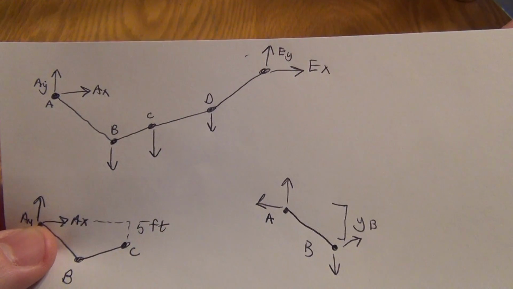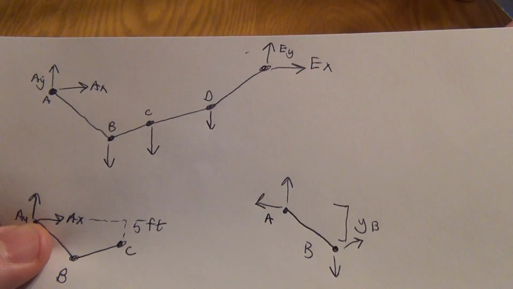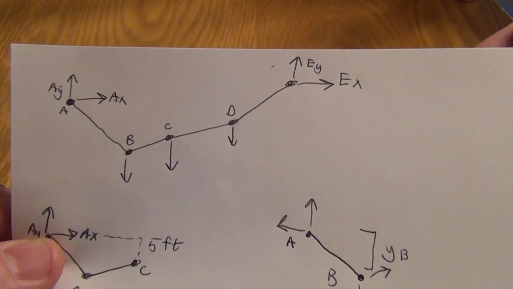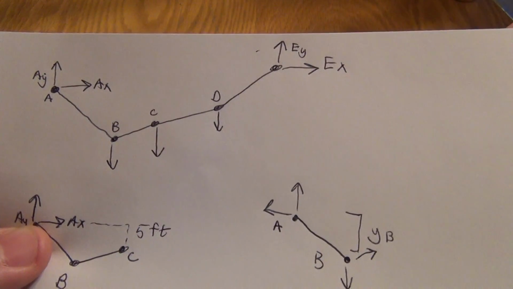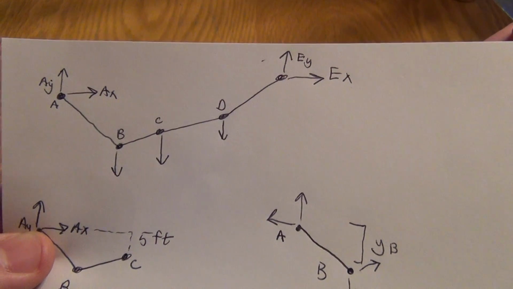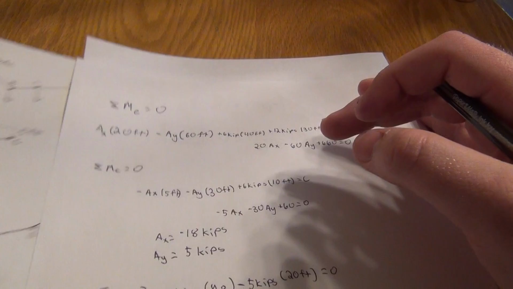So we know in an equilibrium sense, AX plus EX will equal 0. So if AX is negative 18, EX has to be positive 18. So our horizontal tension stays constant. So we can easily solve for tension here.